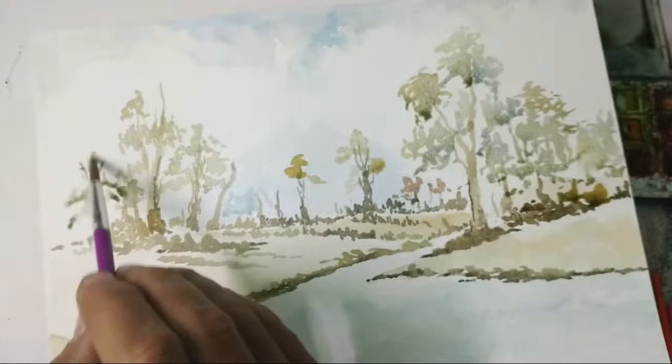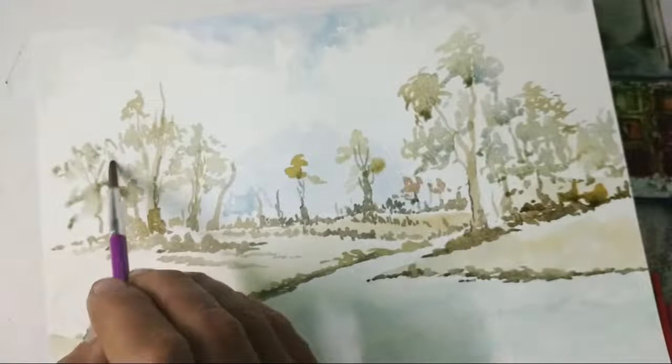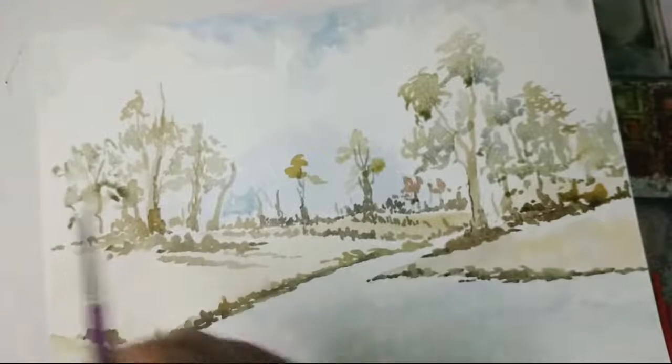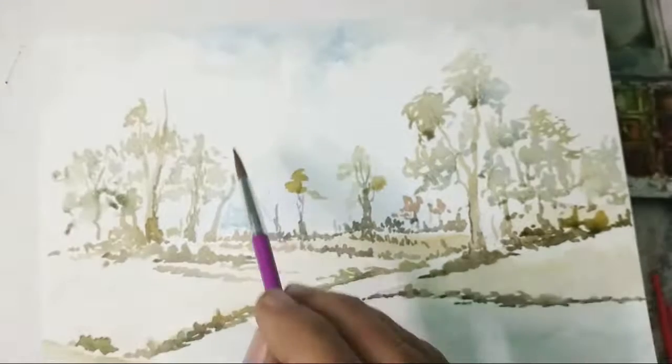So I am not using too much color. You can see this is just an effect with the use of more of the water.